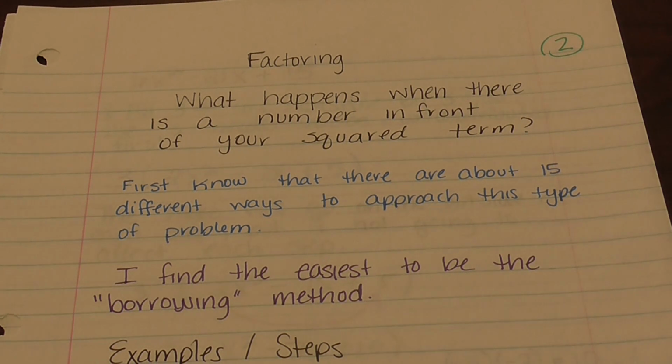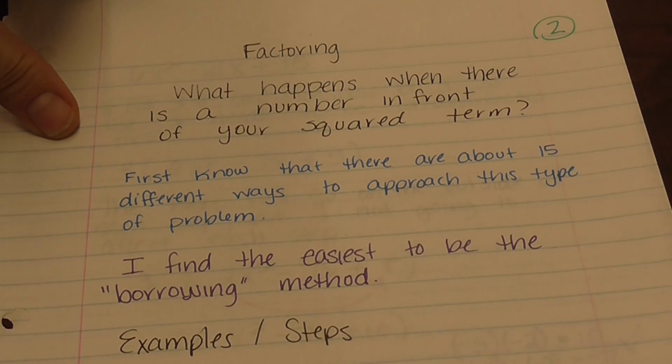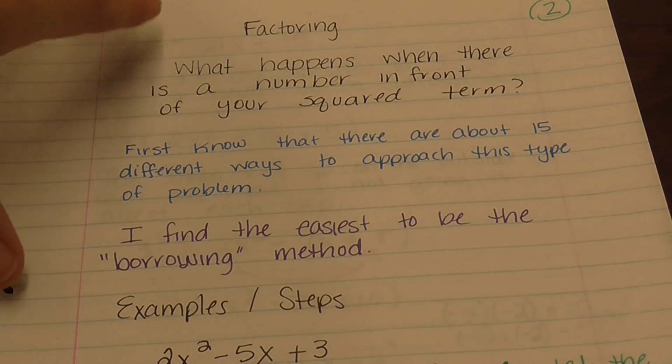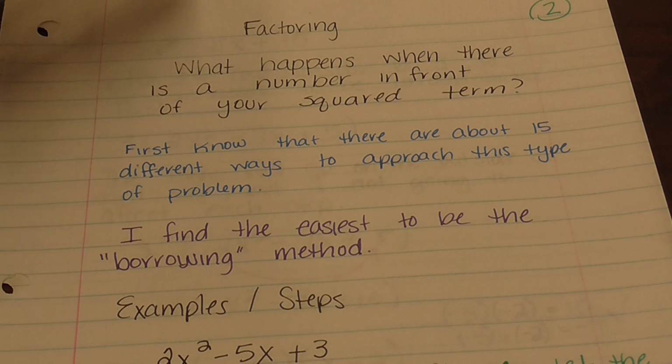With all the tutoring that I've done and every time I've taught it, this seems to be the easiest way for people to understand. But if you're working with someone else and they give you a different approach, listen and be open-minded. They may have a way that you just happen to find easier.